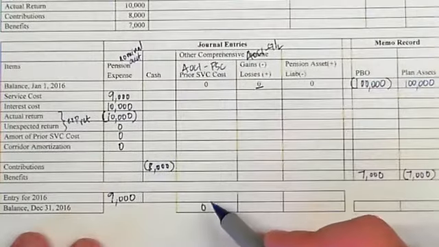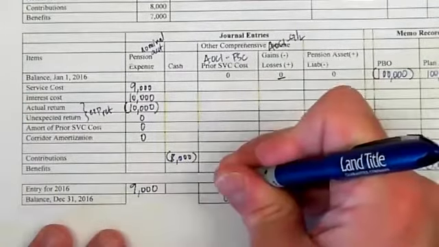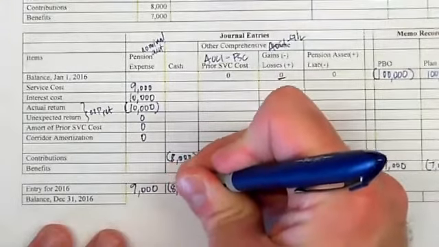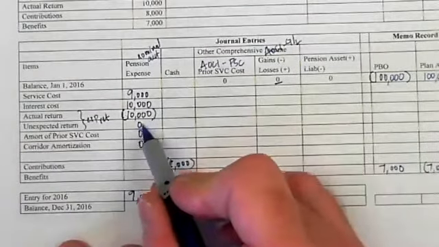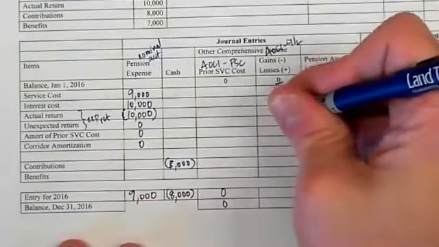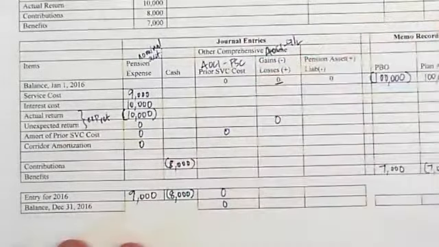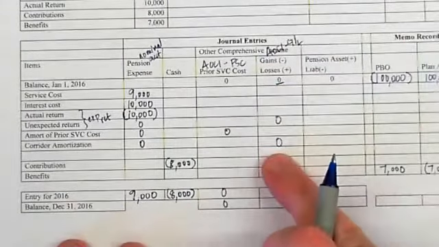Going from 0 to 0, I have to adjust it by $0. The cash, because there's no other effects, comes down as a credit of 8,000. Because the actual return and the expected return were the same, I had no unexpected return, so I had no effect here. I had no amortization, so I had no effect in the amortization of the PSC column. I had no corridor, so again, I had no unrecognized gain or loss go here.